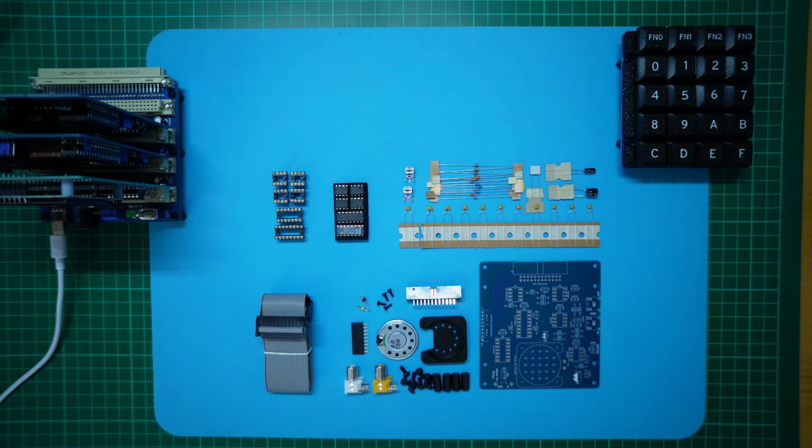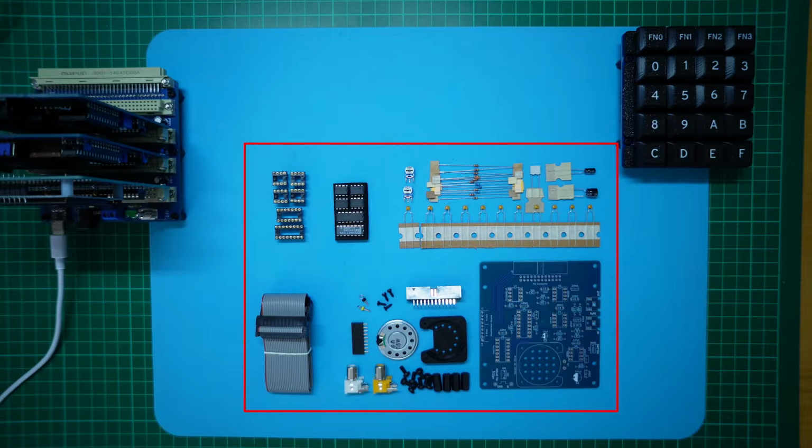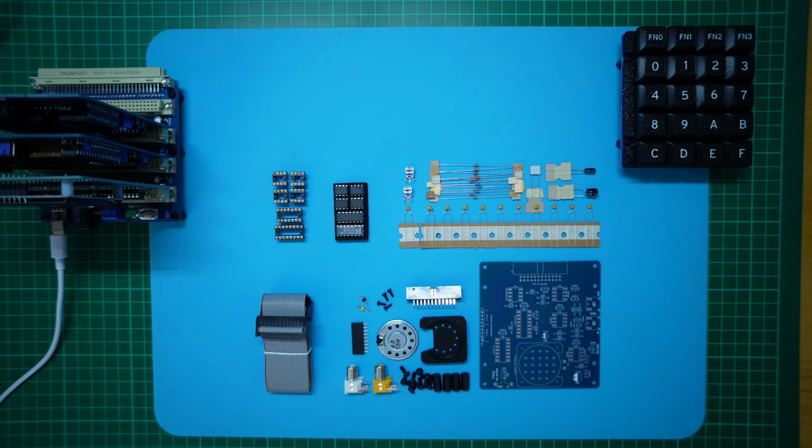On my workbench, you can now see all of the components necessary for assembly. As promised earlier, I'll present the assembly in a quicker format, just covering the order I used for assembly.